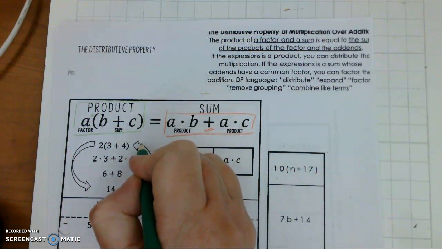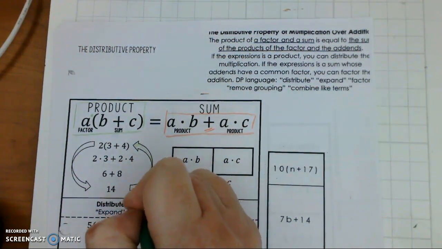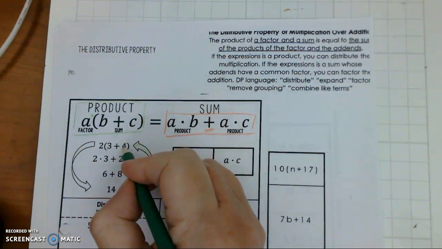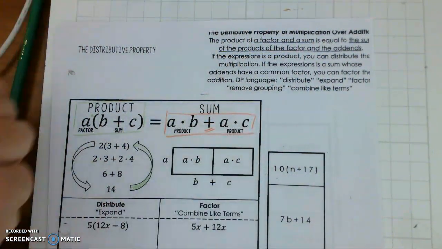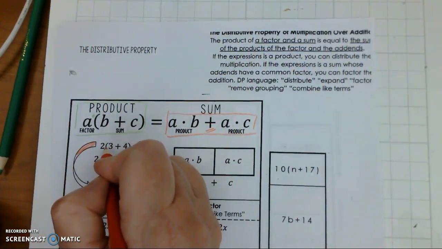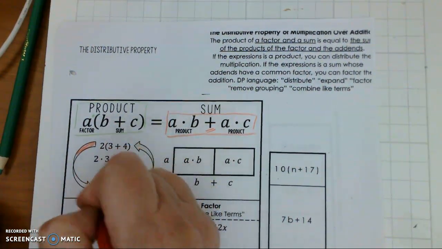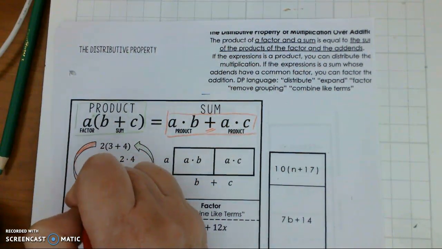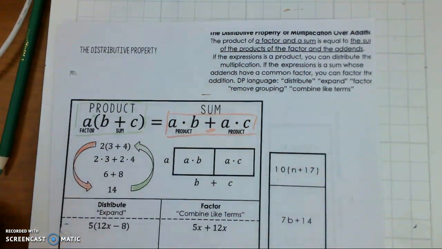Now, equivalent expressions. We know that 14 equals 2 times (3 plus 4), and 2 times (3 plus 4) equals 14. So they are equivalent expressions.